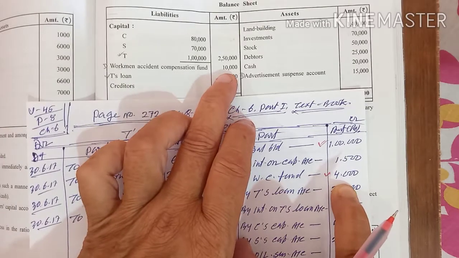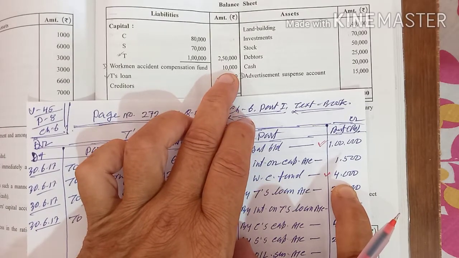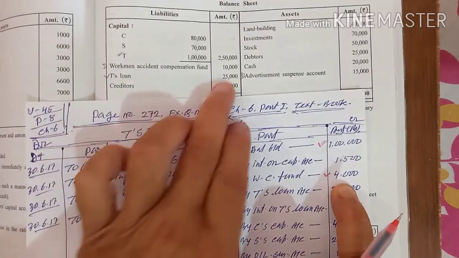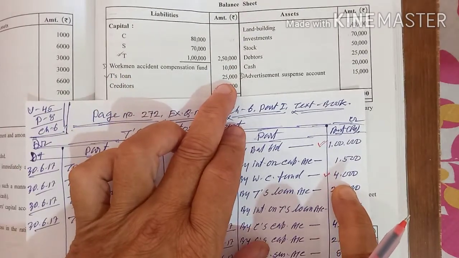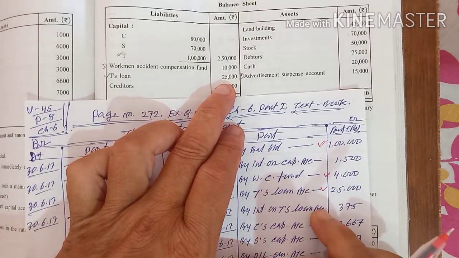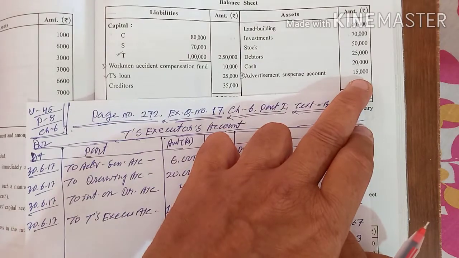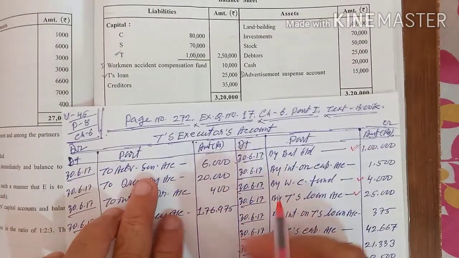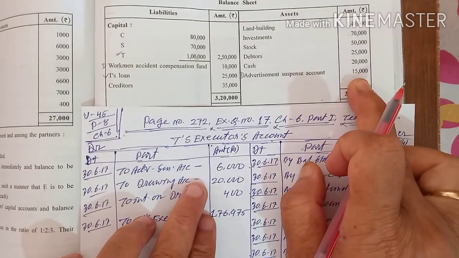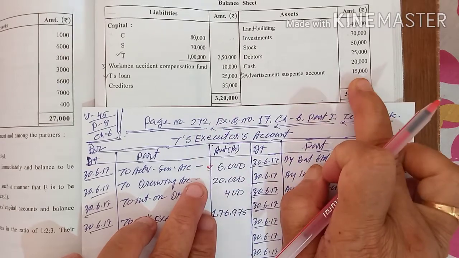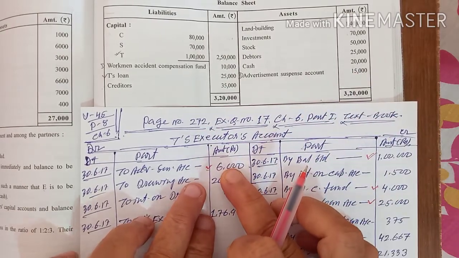This is one type of reserve. His share is 2 by 5. 2 by 5 of 10,000 is coming 4,000. Next, he will get T's loan. Whatever loan he has given to the business, 25,000, he will get it back. Next, advertisement campaigning expenditure is given on the asset side, so it will come on the debit side. 2 by 5 of 15,000 is coming 6,000. So these are the things you got from the balance sheet.